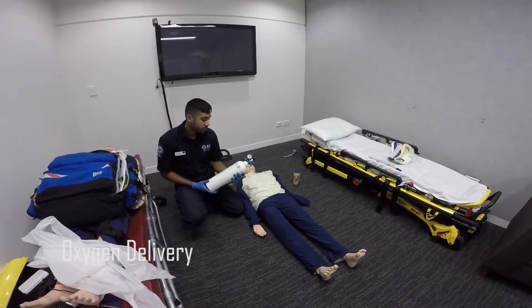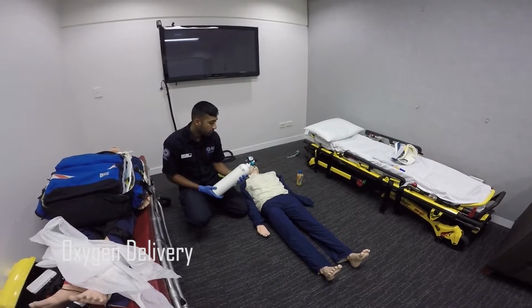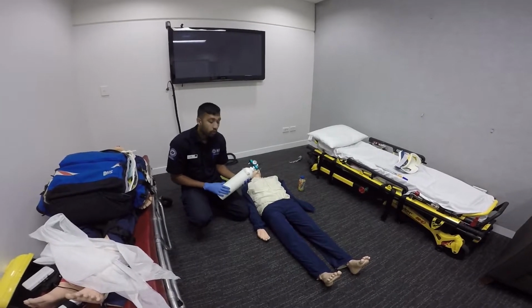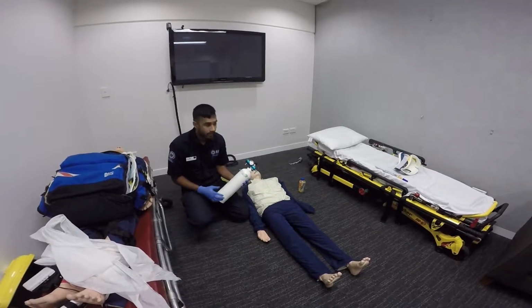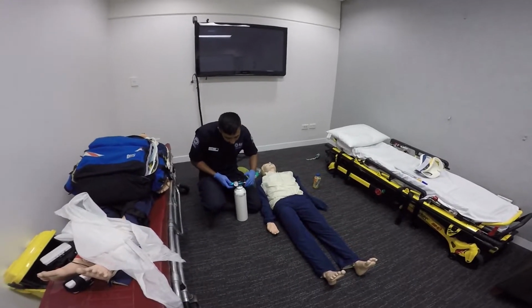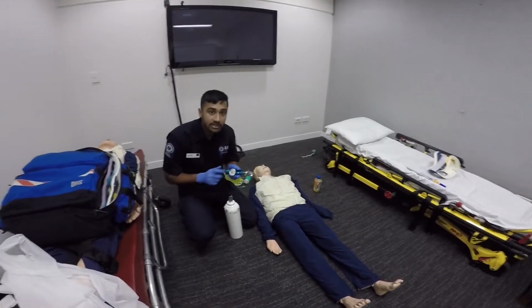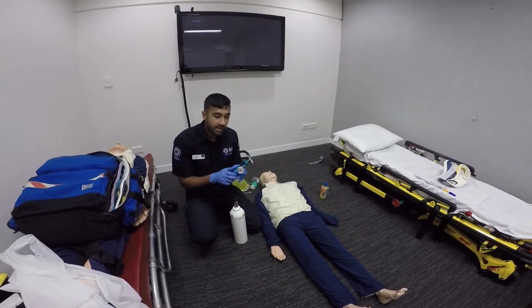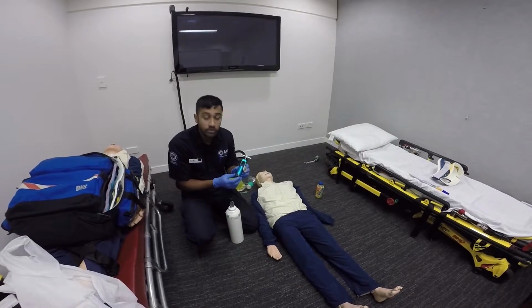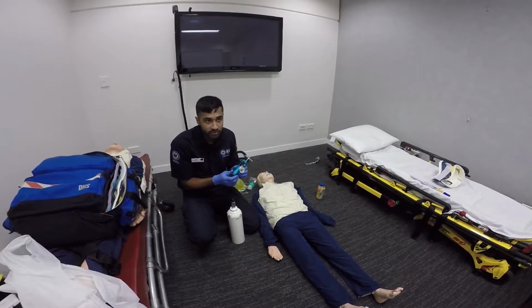This here is my oxygen administration OSCE. This is the oxygen cylinder. We know it's an oxygen cylinder because the whole cylinder is either white or black. This piece here is a regulator. It has a gauge that indicates how much oxygen is left. Over here is the flow meter. Oxygen is measured in liters per minute. This one has a maximum of 15.